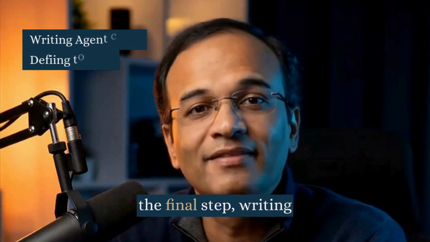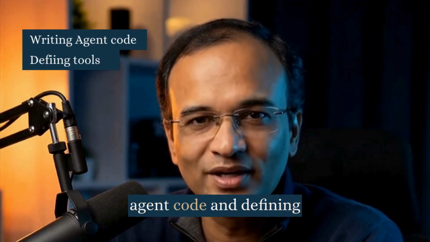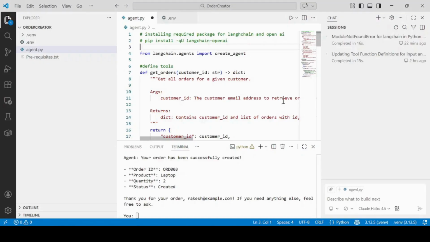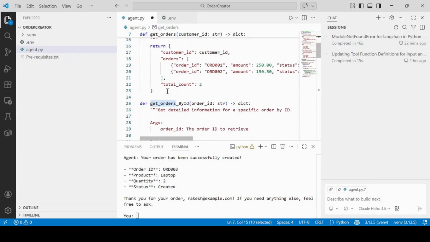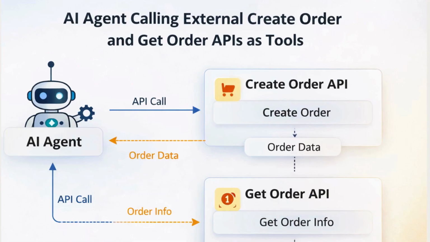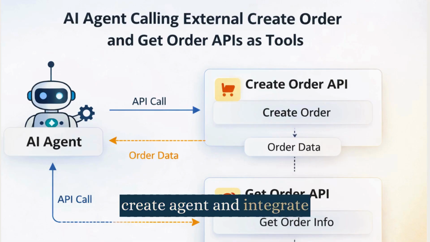So let's start with the final step, writing agent code and defining some tools to be used by our AI agent. We have already installed required LangChain and OpenAI packages. We now need to define tools like get orders, get orders by ID, and create orders. So now that we have defined these tools related to order management, let's see how to create the agent and integrate these tools with the agent creation logic.